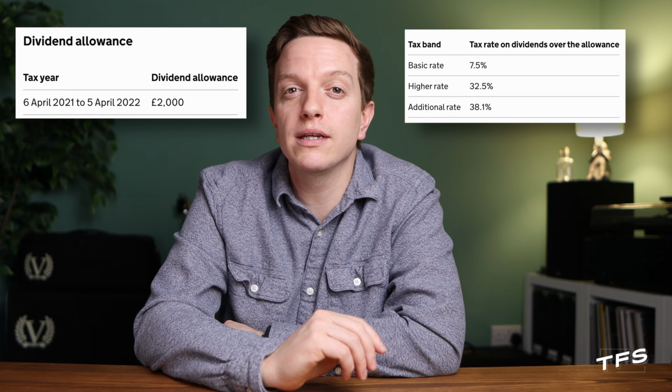The same goes for dividends that you might receive in your general investment account. You are allowed to receive £2,000 a year in dividend payments before you have to pay tax, and then the tax that you'll pay is in bands depending on your earnings. A link to that website I'll leave in the description too.